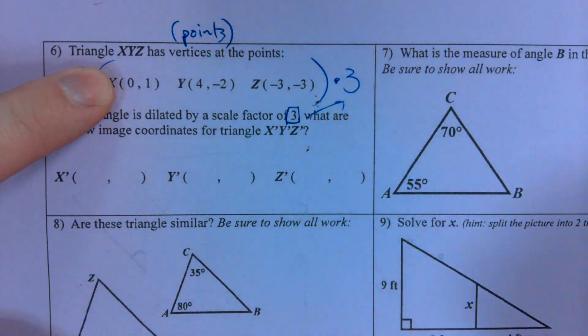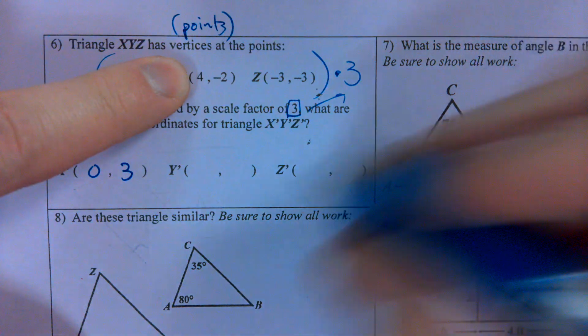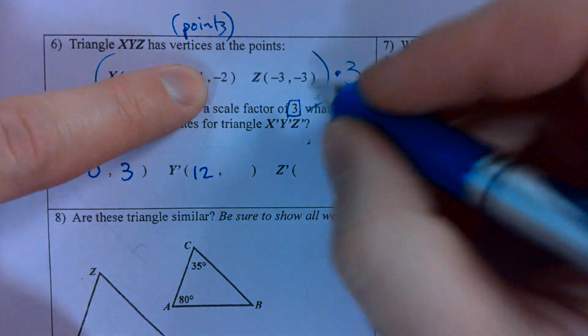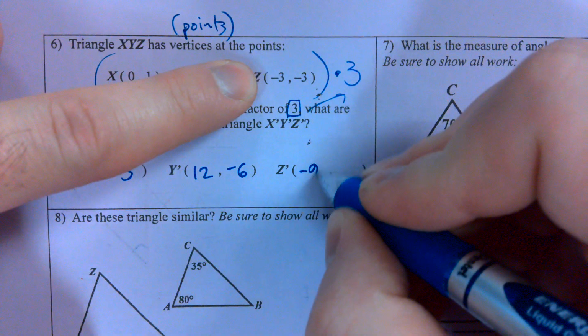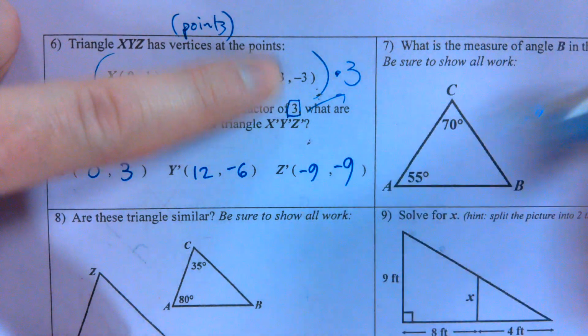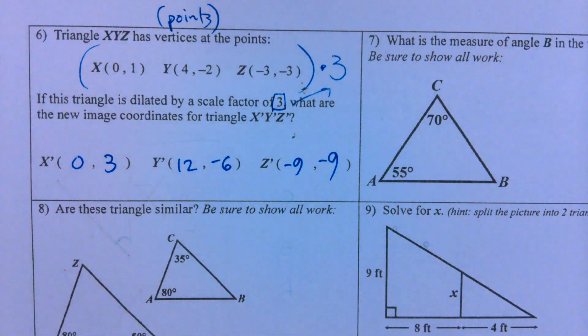So 0 times 3 is 0, 1 times 3 is 3, 4 times 3 is 12, negative 2 times 3 is negative 6, negative 3 times 3 is negative 9, and negative 3 times 3 is negative 9. Boom. Easy. Just multiplication.